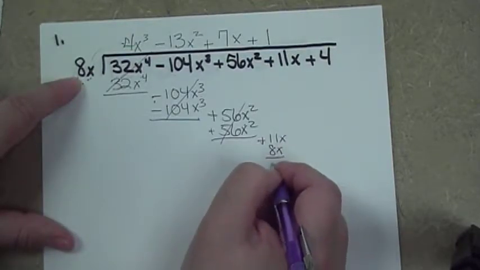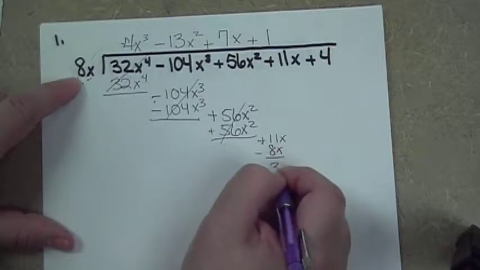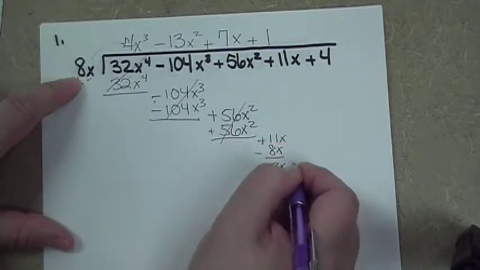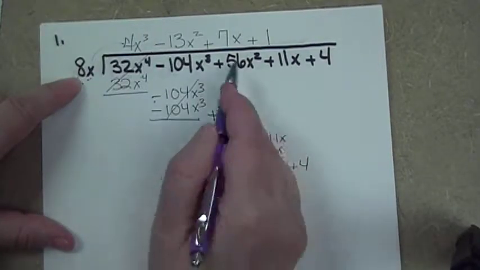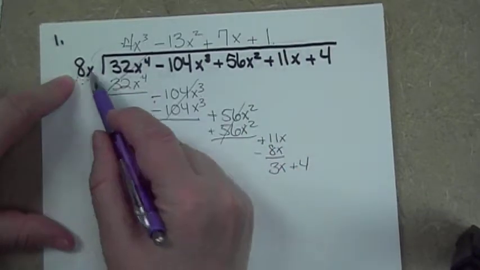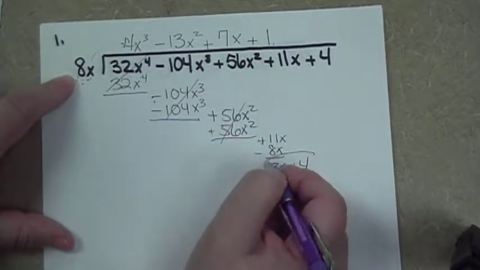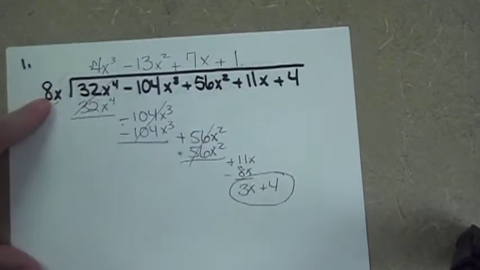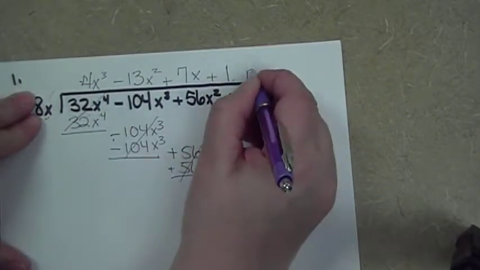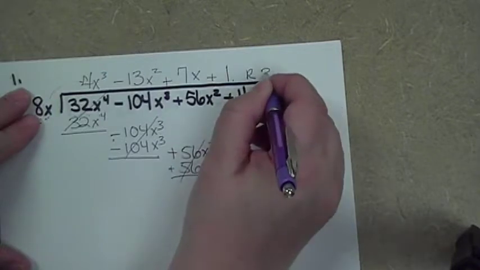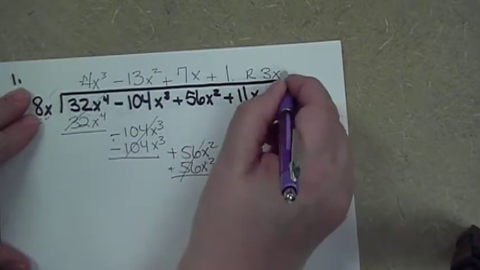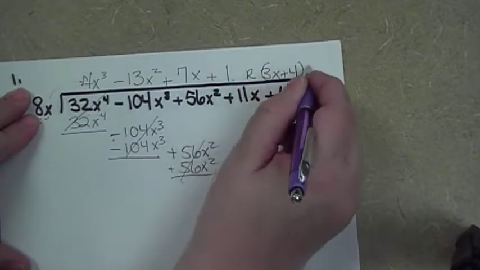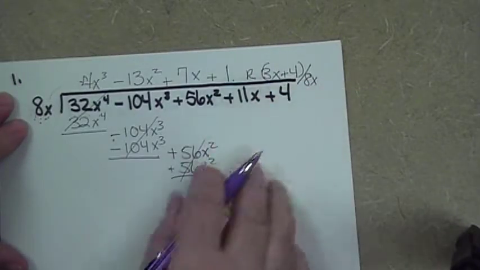And when you subtract that, becomes 3x. Bring down the next term plus 4. Here we've gotten all the way down. 8x cannot go into 3x, so here is the remainder. So then up here you'd put remainder 3x plus 4 divided by 8x.